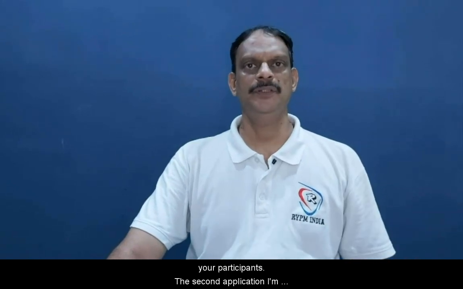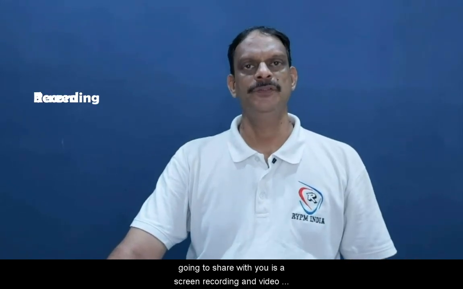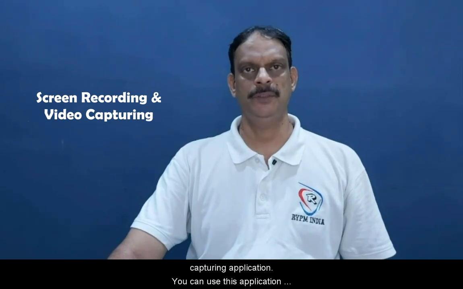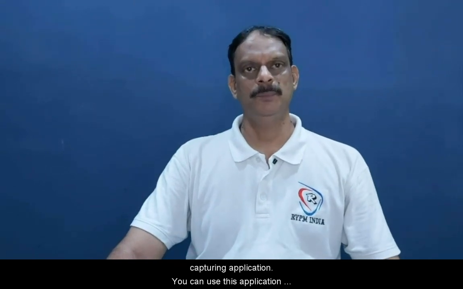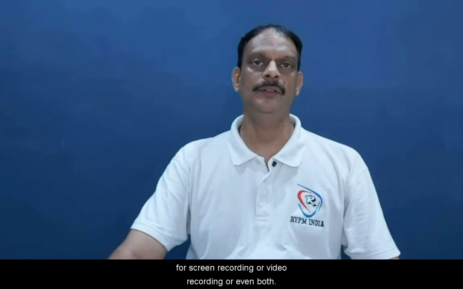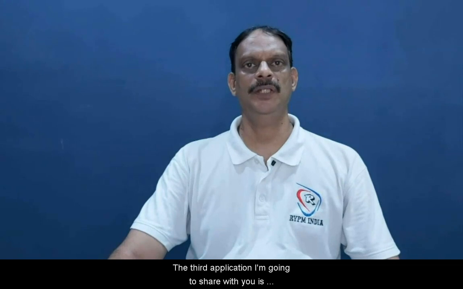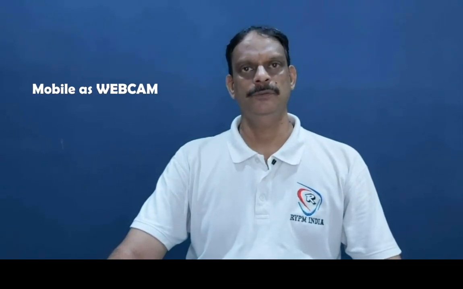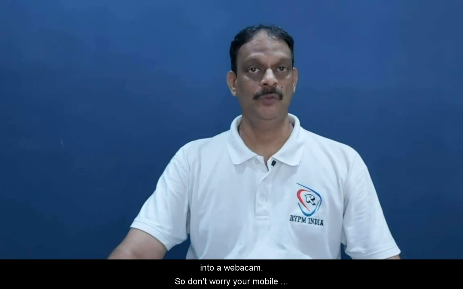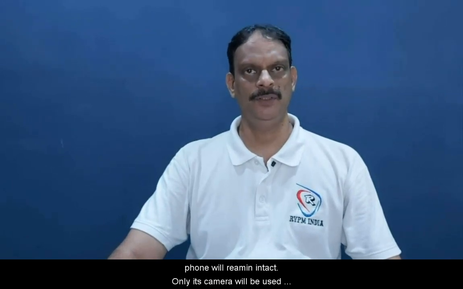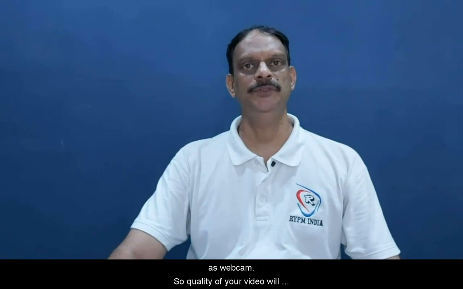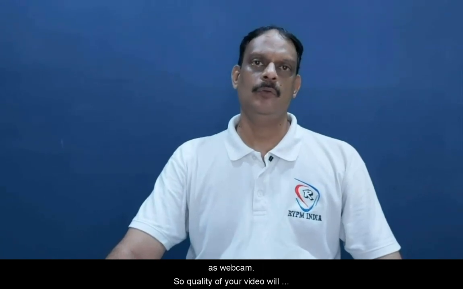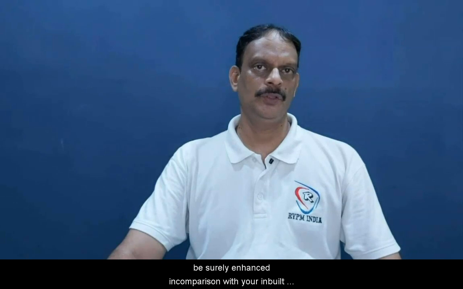The second application I am going to share with you is a screen recording and video capturing application. You can use this application for screen recording or video recording or even both. The third application is converting your mobile phone into a webcam. So don't worry, your mobile phone will remain intact. Only its camera will be used as a webcam. So the quality of your video will surely be enhanced in comparison to your inbuilt webcam.